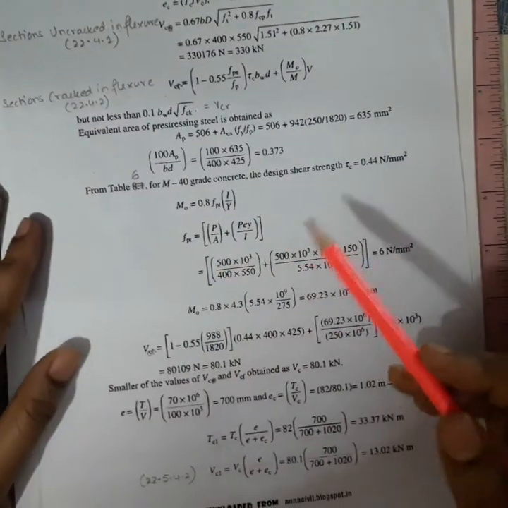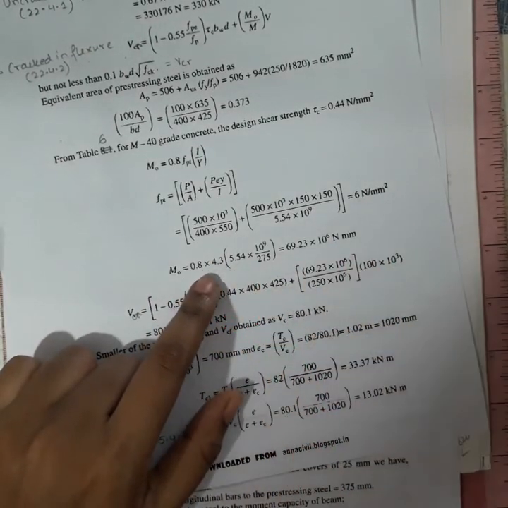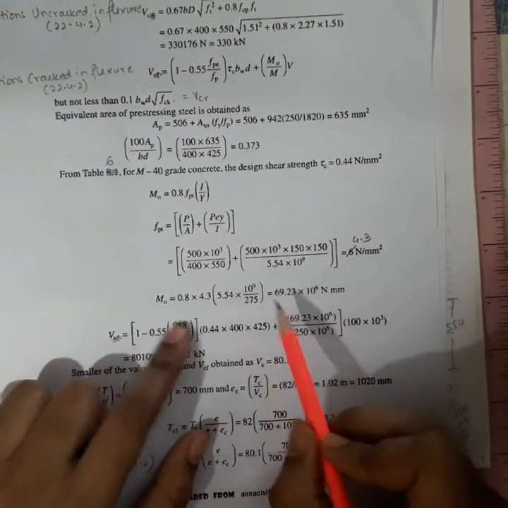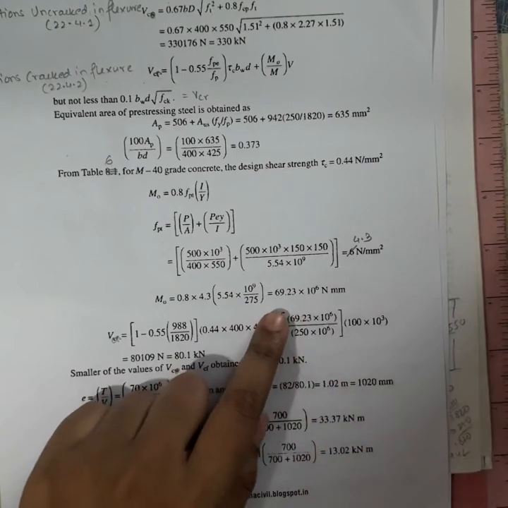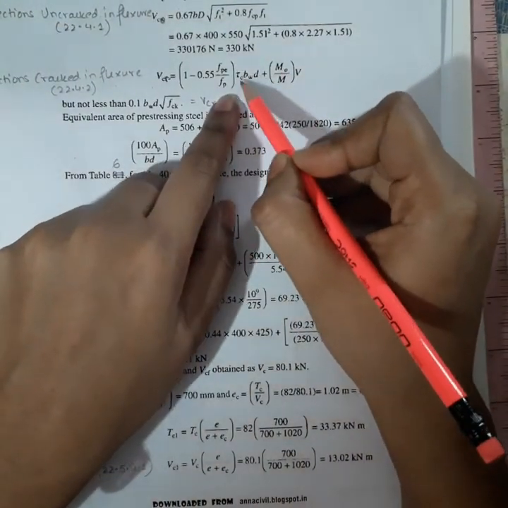So here we have got FPT. After putting this value, 0.8 into FPT, we have got M naught to be 69.23. So now we have got this M naught. Now we will calculate this tau C.